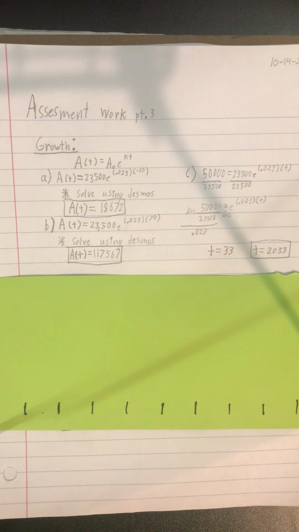Plugging in our values for A using our formula, we'll do A of t is equal to 23,500, because that is the t equals 0, so that's how much there was when t is equal to 0, times e to the 0.023, because that's our growth rate, and then times negative 10 because it's going backwards to 1990.